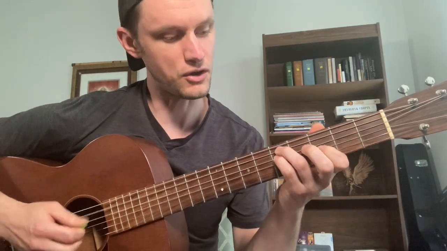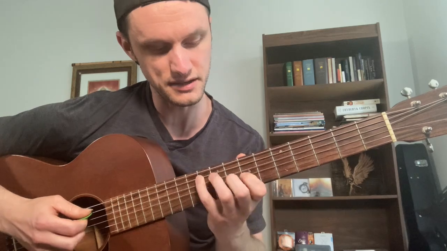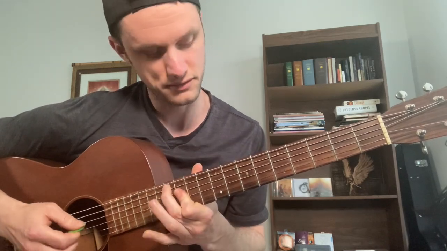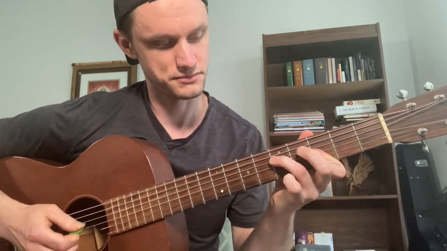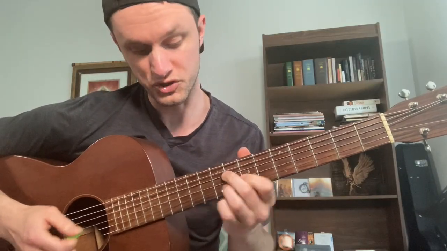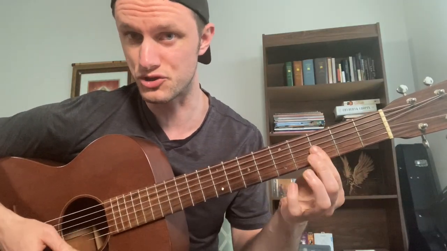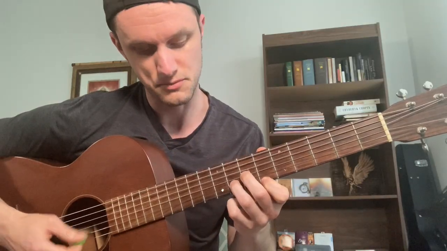So hopefully by now, you're beginning to understand how these work and what's changing in each of them. Obviously right now we're just moving the 3rd around to make it minor, understanding the difference between major and minor. The next thing we can talk about is just playing around with that shape.